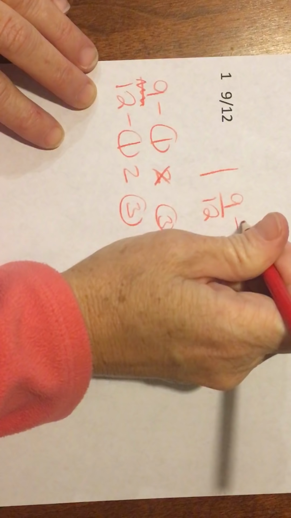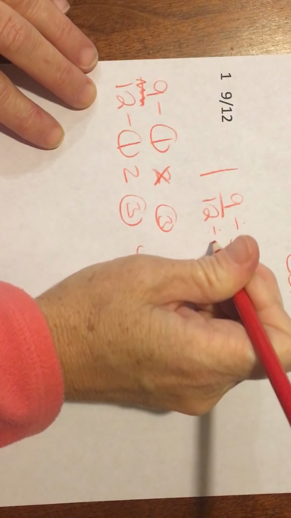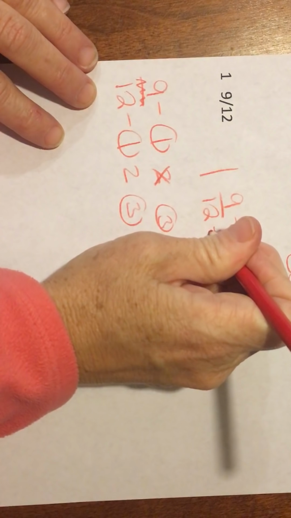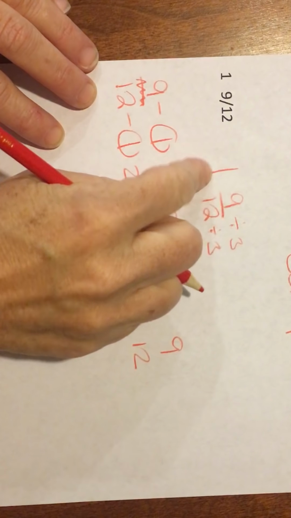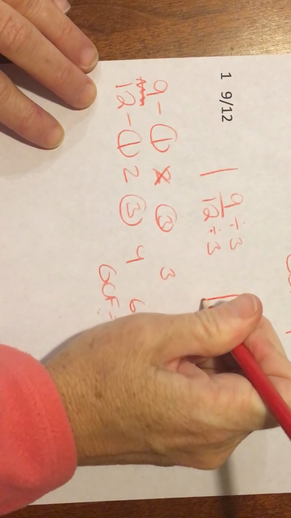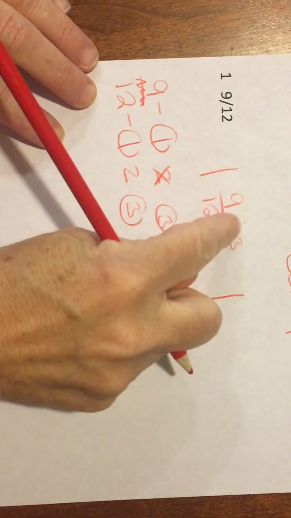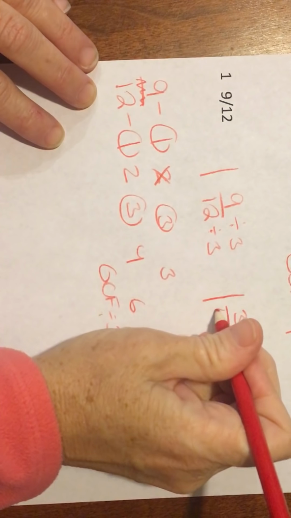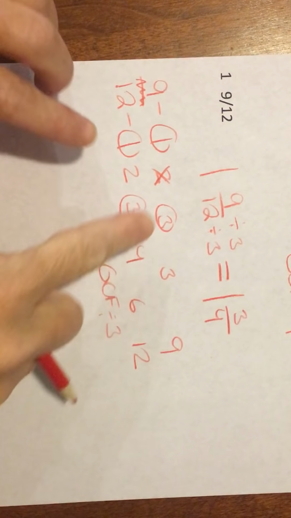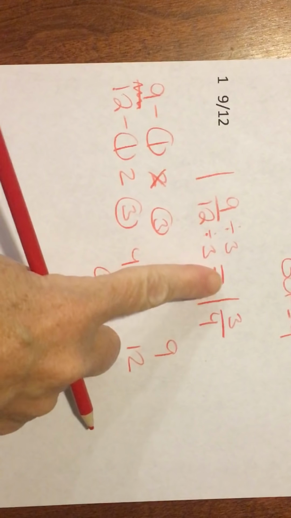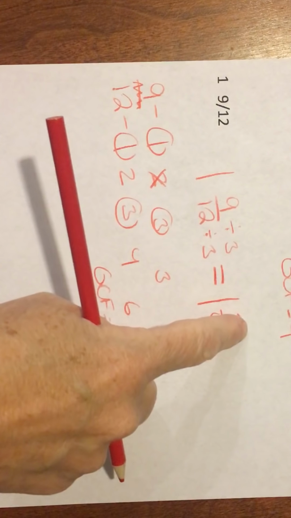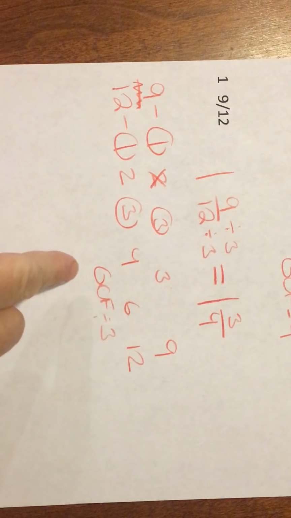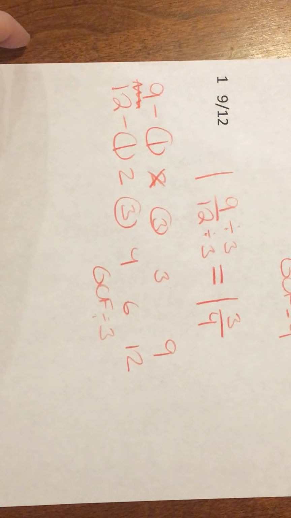So I'm going to divide, this is where it gets a little tricky though, the numerator and denominator by 3. But I'm not going to do anything to the whole number. So I leave the whole number alone. 9 divided by 3 is 3. 12 divided by 3 is 4. Which means 1 and 9/12 is equivalent or equal to 1 and 3/4. This is the simplest way to write it. Okay, let's try some together.